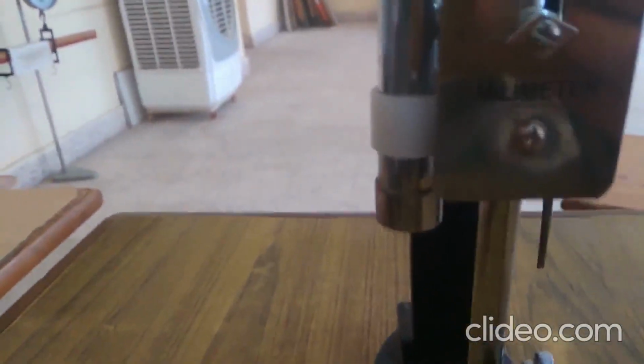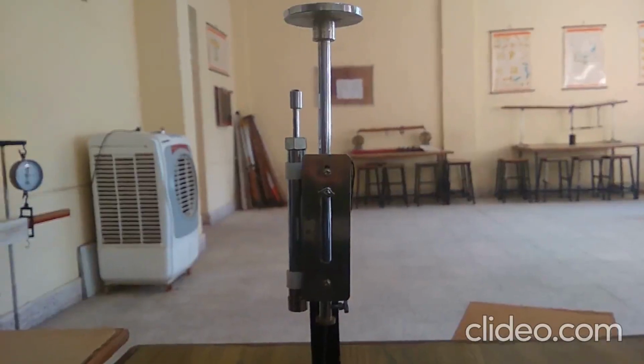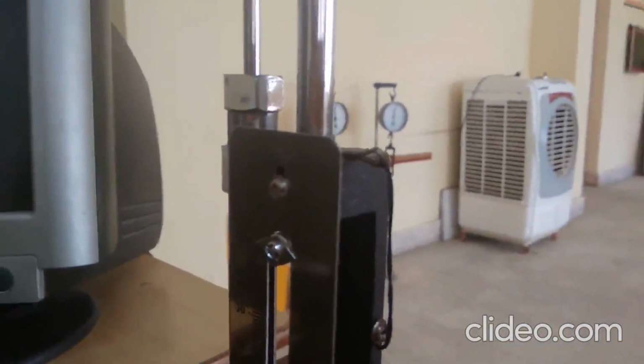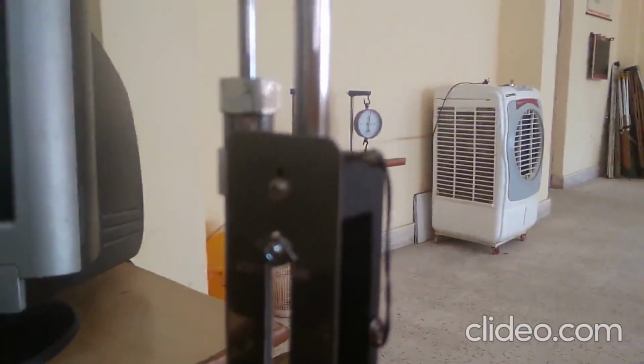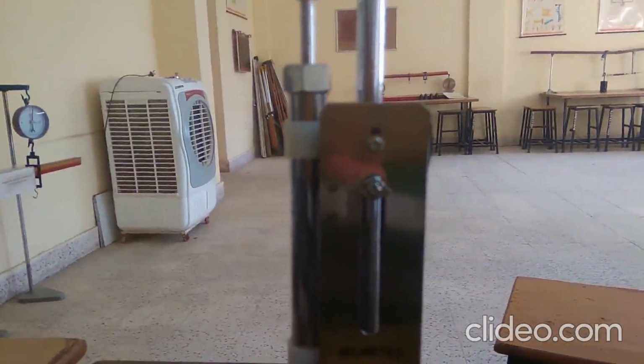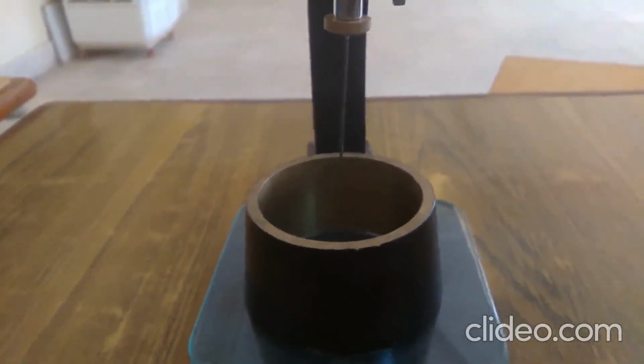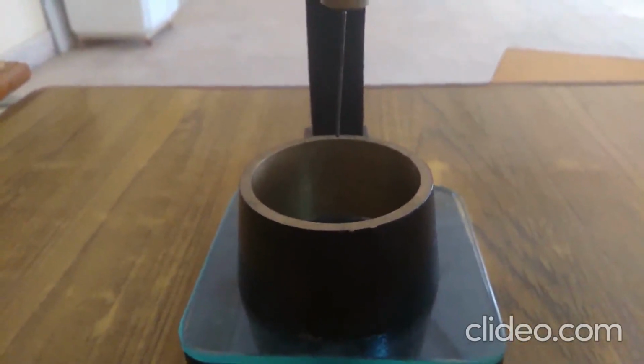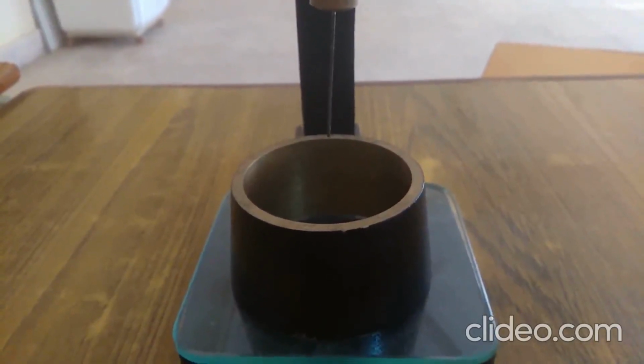Now we'll lift the indicator like this, using this pin. This is the releasing pin. We'll release this pin to suspend this indicator. In this test of initial setting time of cement, you have to ensure after adding the water in cement sample, we'll note down the time.